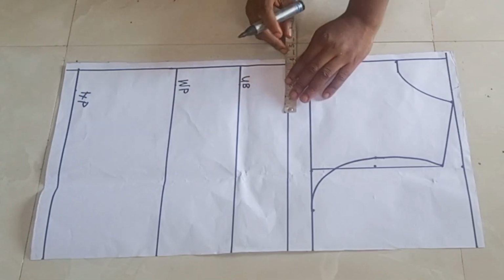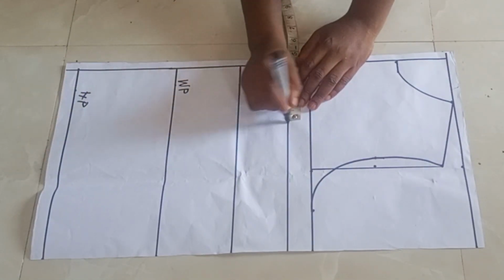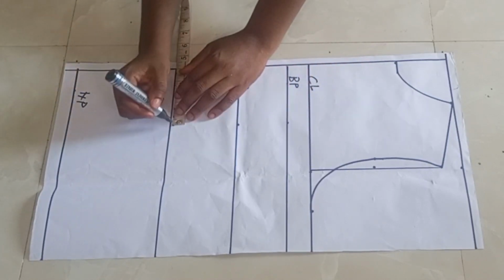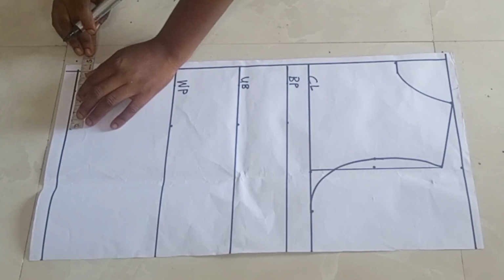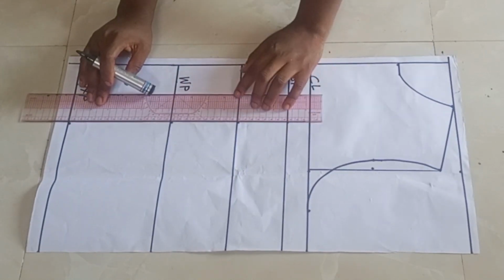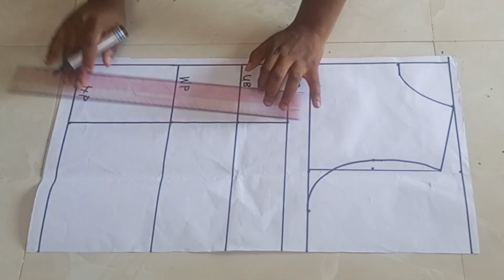The next thing we want to do now is to mark our dart, and by so doing we're going to get our apex measurement or our bust bar measurement, which is our nipple to nipple, divided by 2, and mark it from the bust point, the under bust point, the waist point and down to the hip point. As soon as you're done marking the points, the next thing you want to do is to rule a straight line from your bust point down to your hip line.